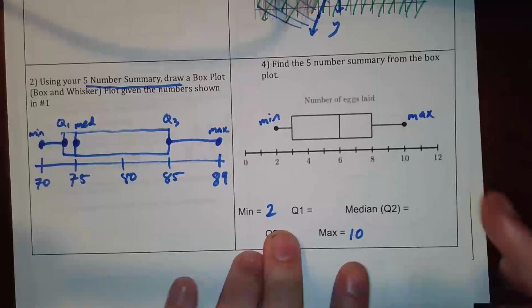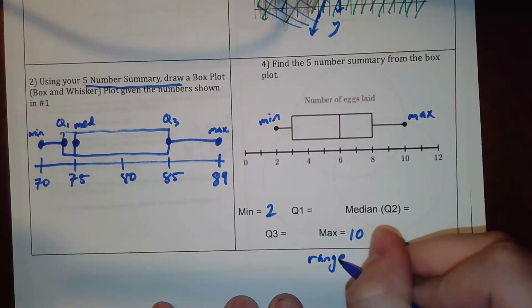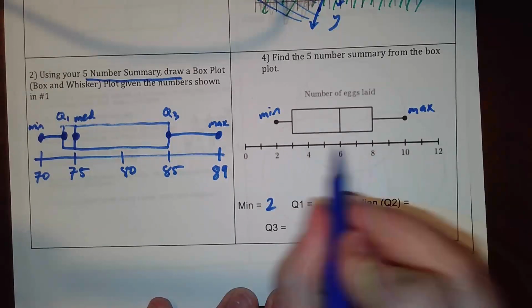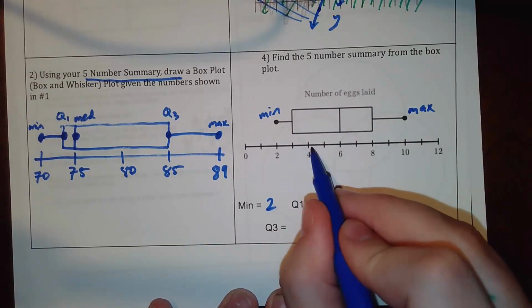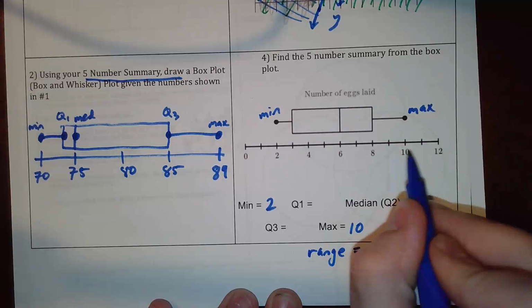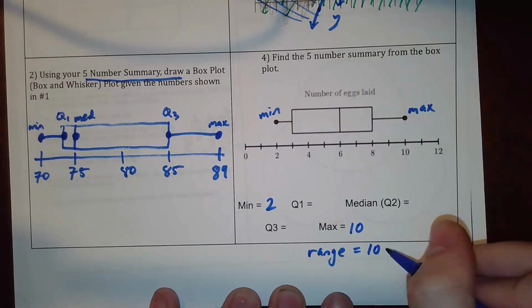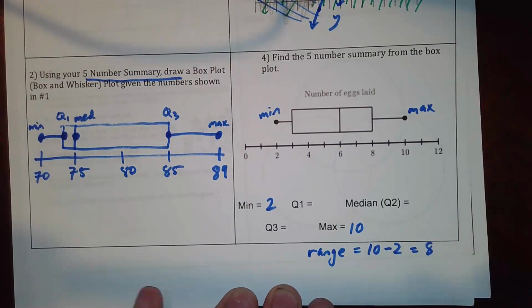Oh, quick question. What's the range? How wide apart are these numbers? They're 1, 2, 3, 4, 5, 6, 7, 8. You can see they're 8 apart. Otherwise, just do 10 minus 2, which is 8.